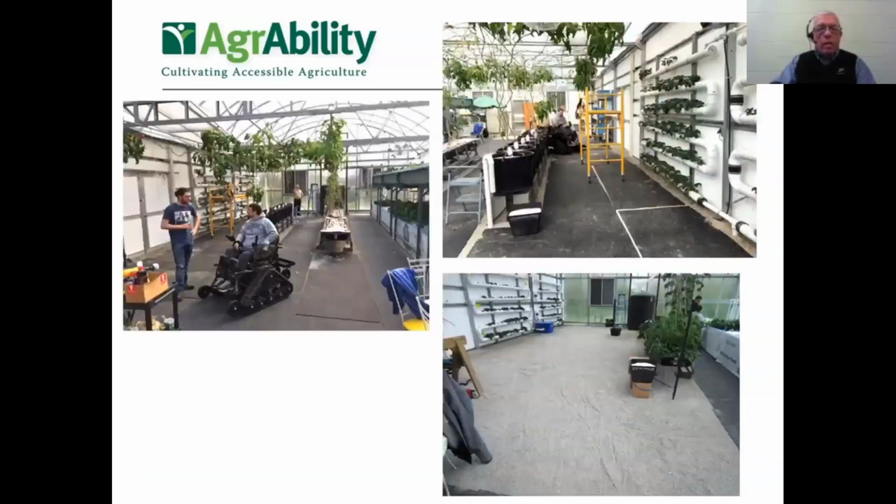We said we're moving into high tunnels and greenhouses. Bottom right is the greenhouse before we made any modifications. Gentleman using a manual wheelchair, just had a couple of the rubber mats down by the beds. Had difficulty getting around.